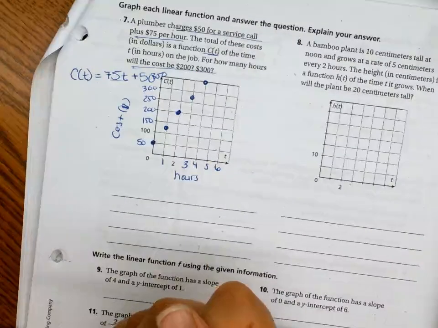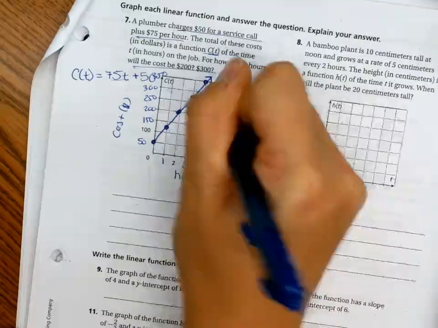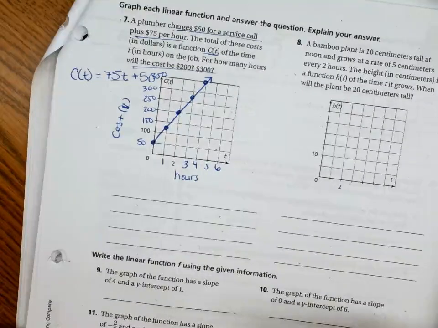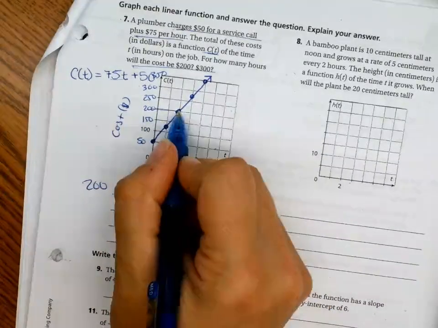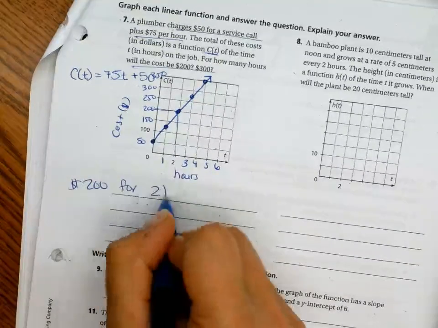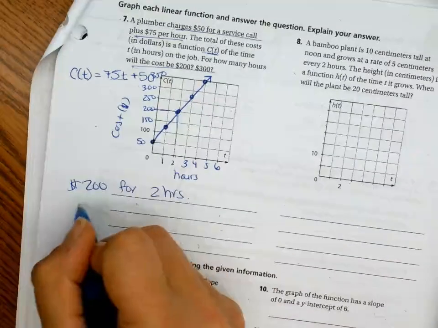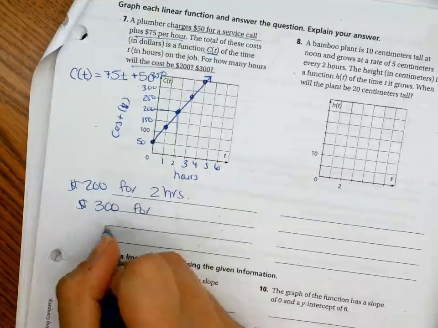All right, so this is our graph in terms of his cost. So when is the cost going to be $200? Well, 200 is going to be at 2 hours. $200 for 2 hours. When's the cost going to be $300? $300 for, well, we actually have to solve that one.